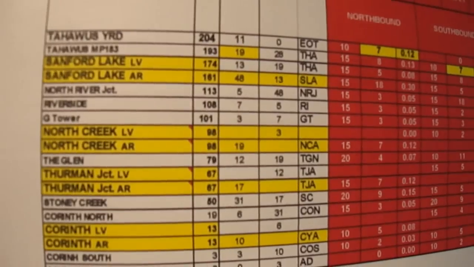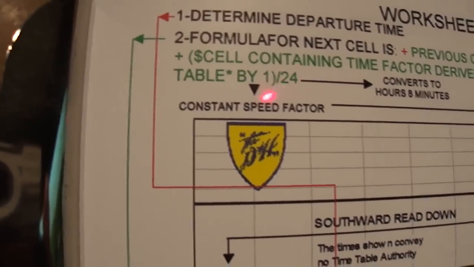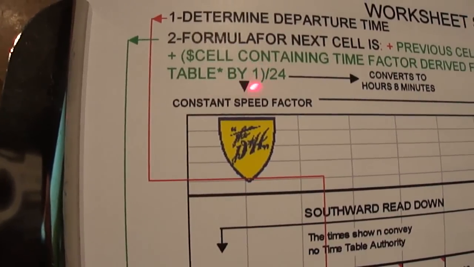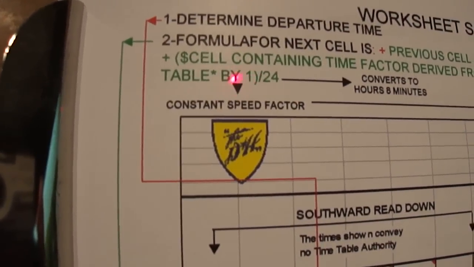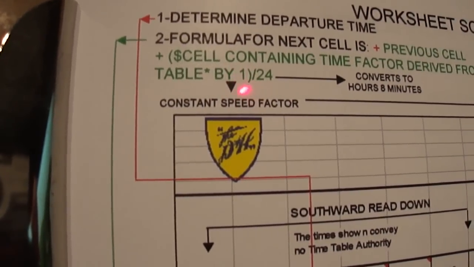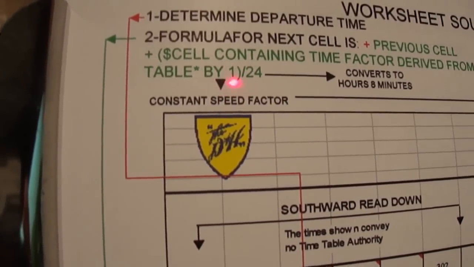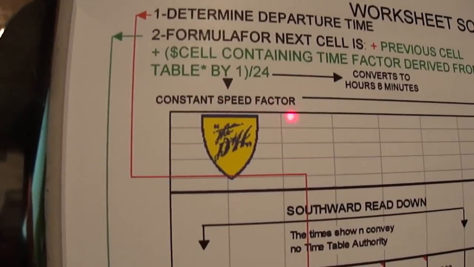So I don't have to grow my speed constantly by 1.25 or 1.35 or 1.75, which people could do, using the same speed but growing it for each train by a different factor. In this case, I chose a constant speed factor.